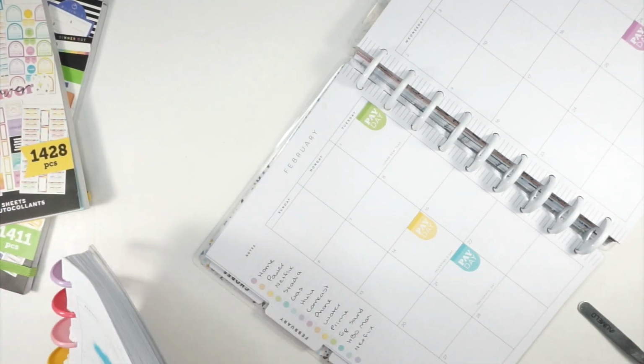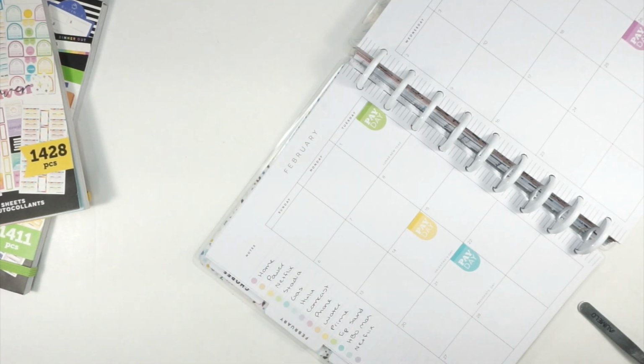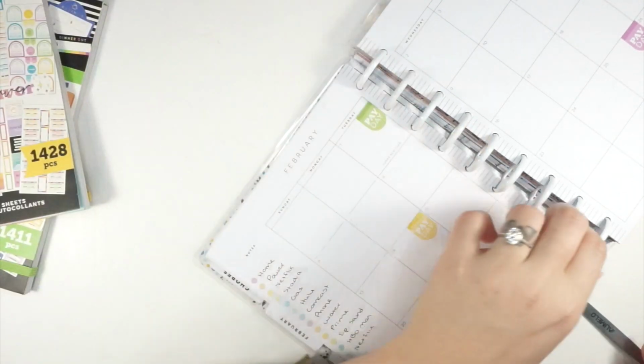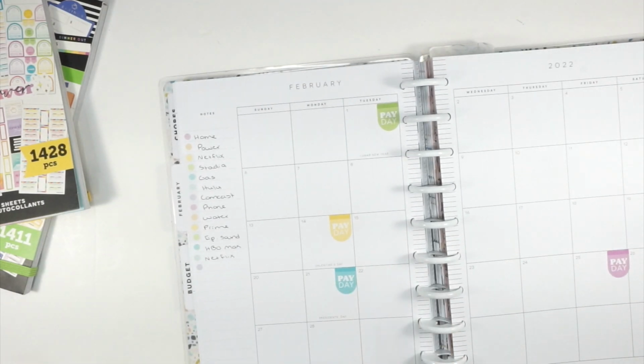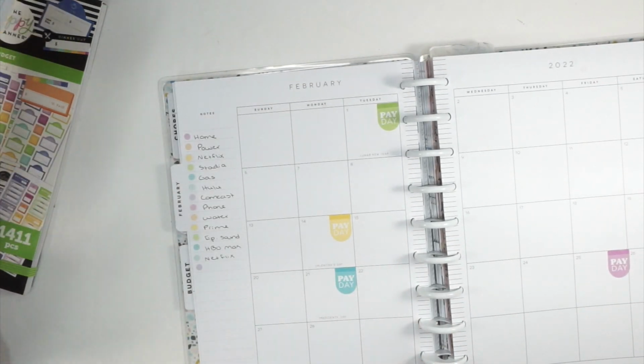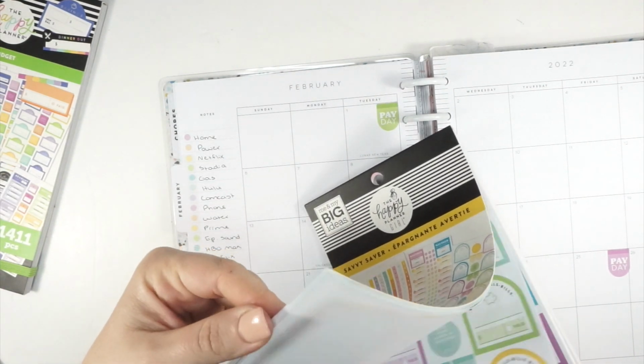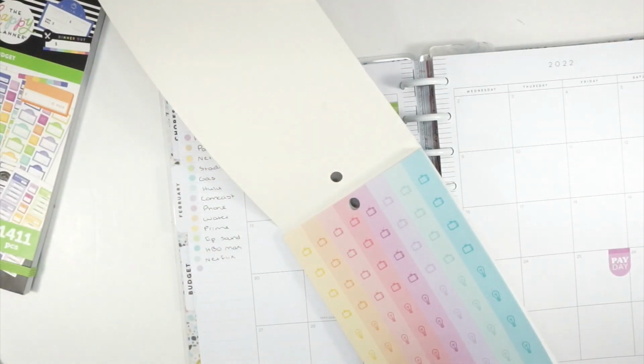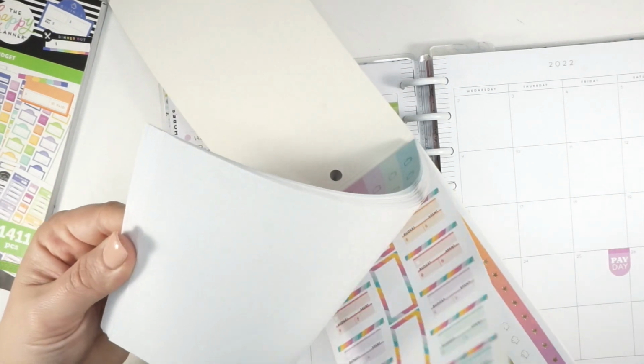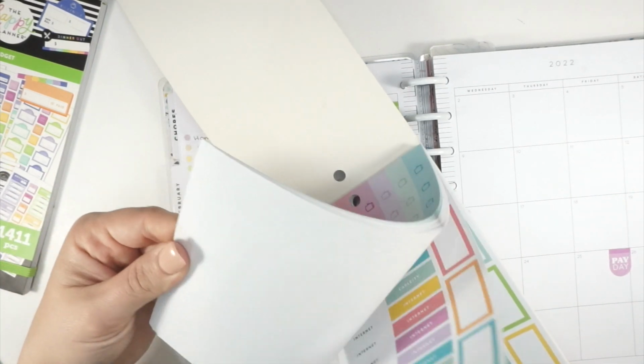I think I have all of those on there. So February is pretty well set up. I think the only thing that I need is a motivational quote. Don't we all just need a little bit of motivation sometimes? I certainly do.